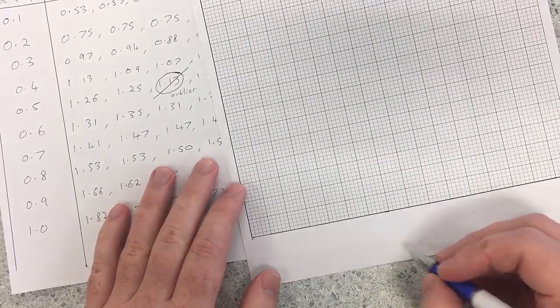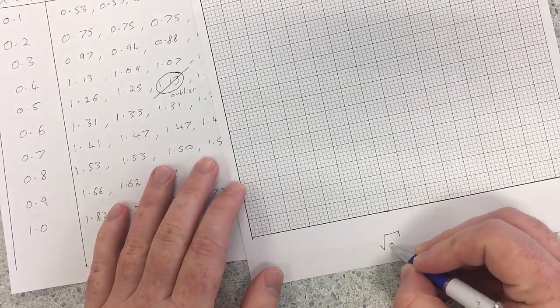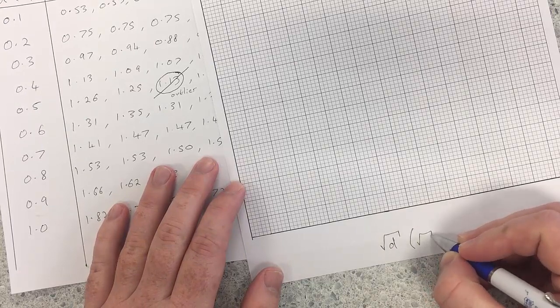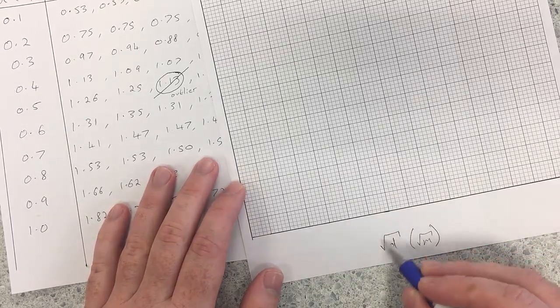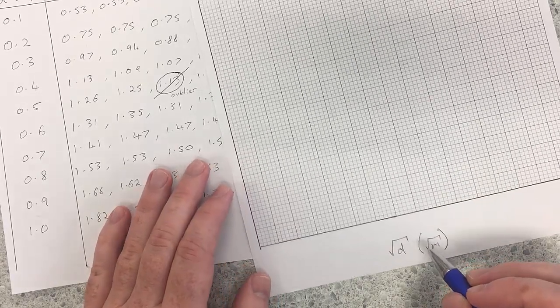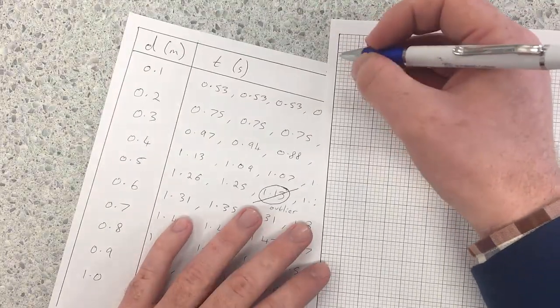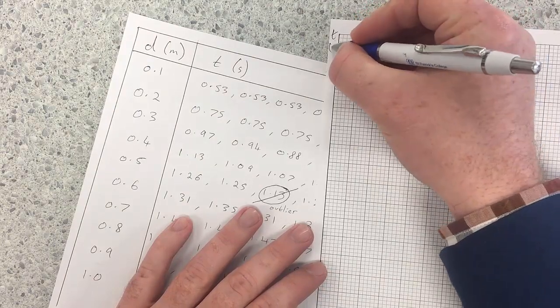So the label this time down here is square root distance, brackets, square root meters. It's really important to include both of those and show that they both have the same transformation. Up here, nothing's changed, so we're still time in seconds.